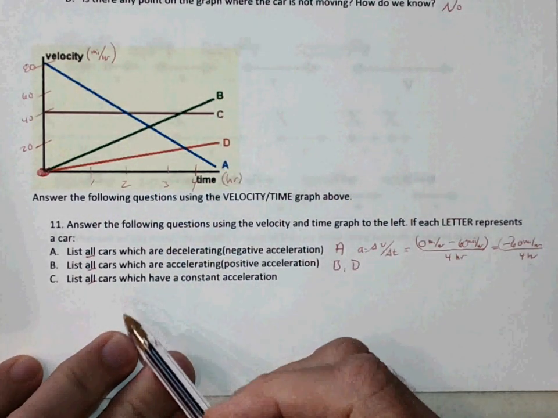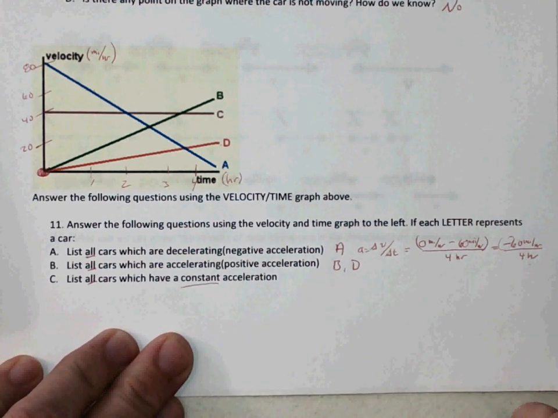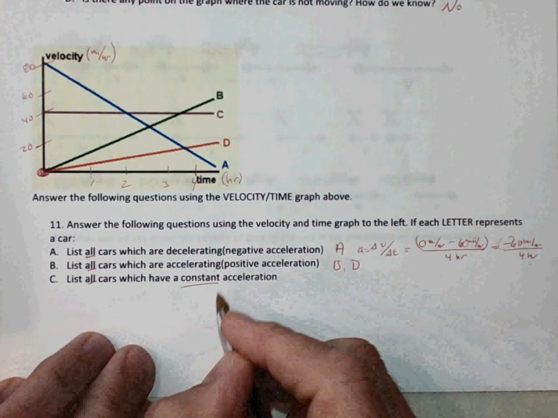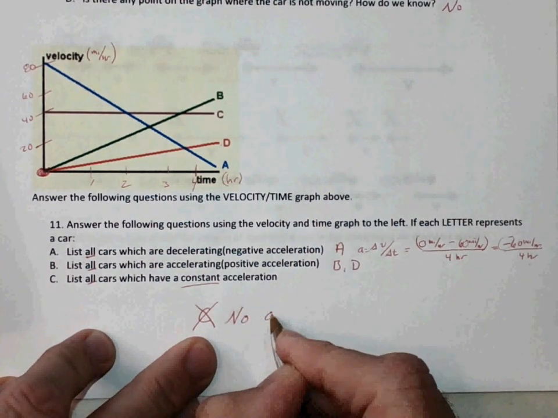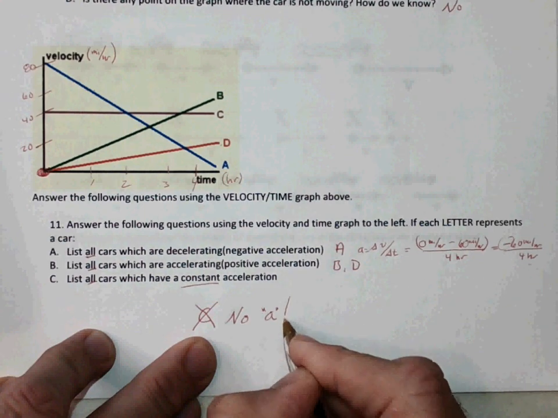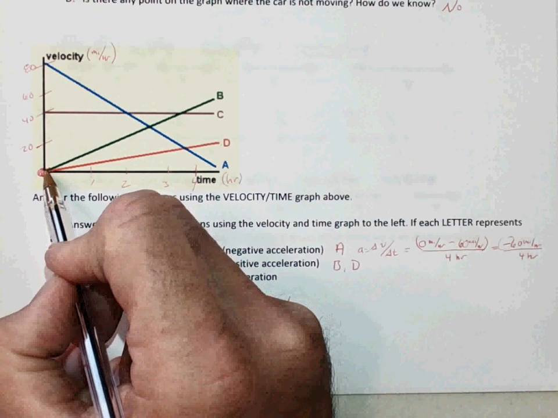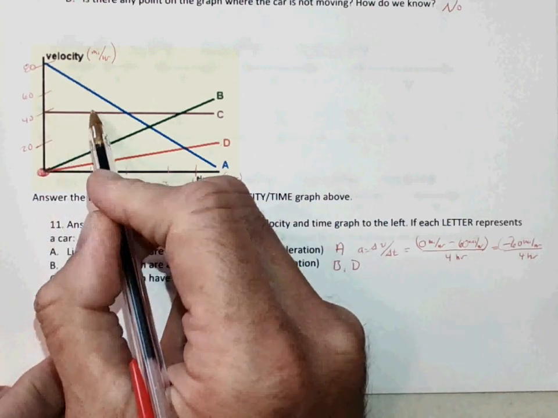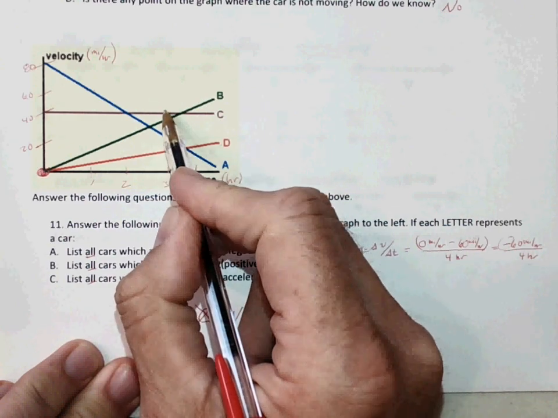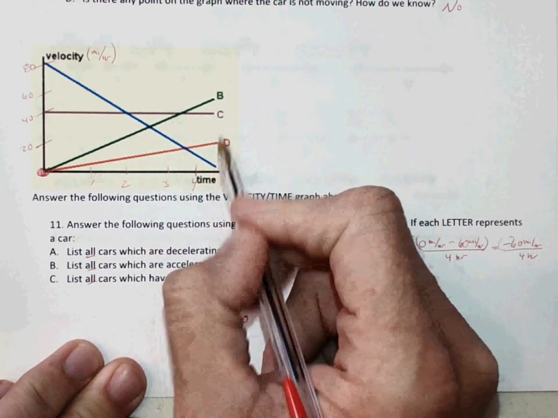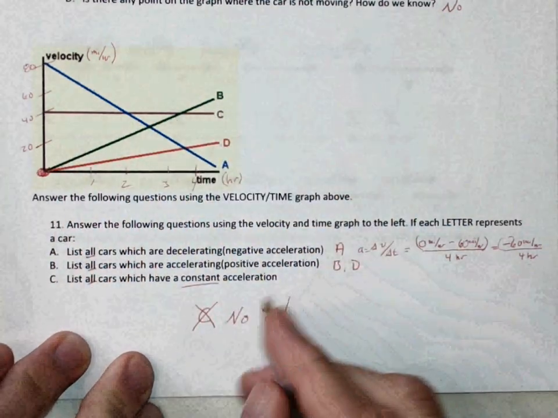Okay. List all cars which have a constant acceleration. Well, let's just rule out C for a second. No acceleration. At the 0 hour, when we meet the guy, 40 miles per hour. 1st hour, 40 miles per hour. 2nd hour, 40 miles per hour. 3rd hour, 40 miles per hour. 4th, 5th, 40 miles per hour. He's not speeding up or slowing down at all.